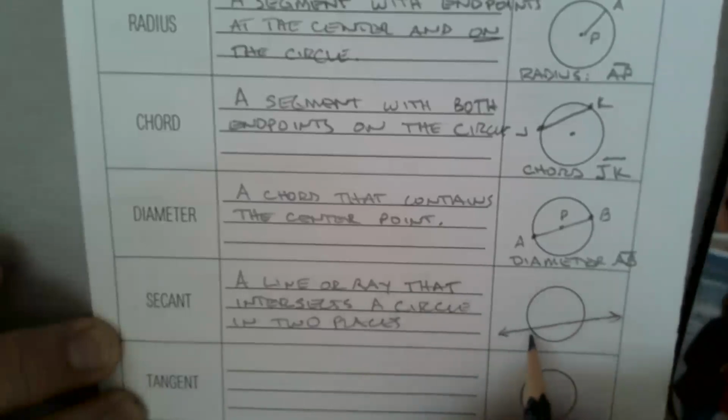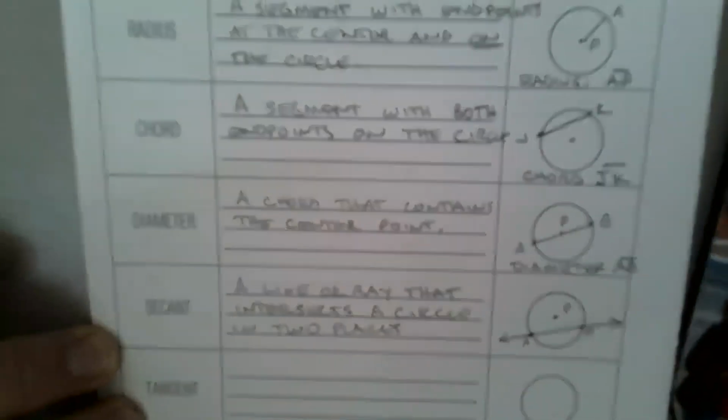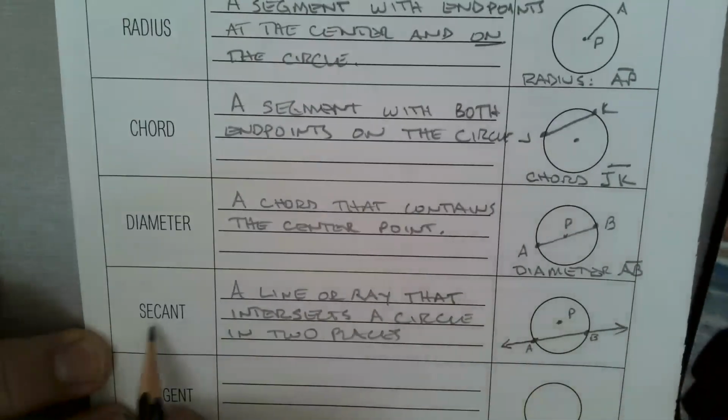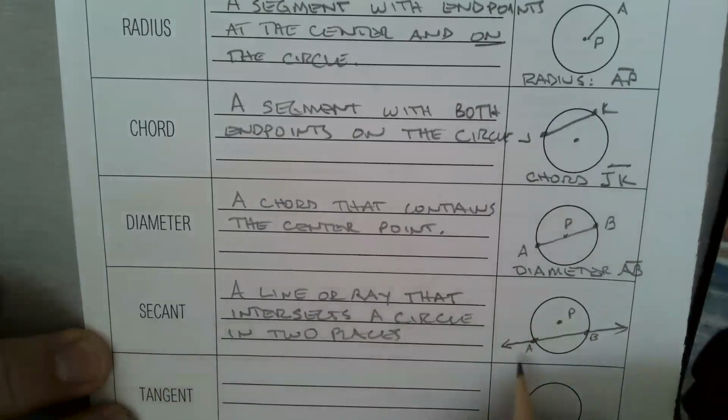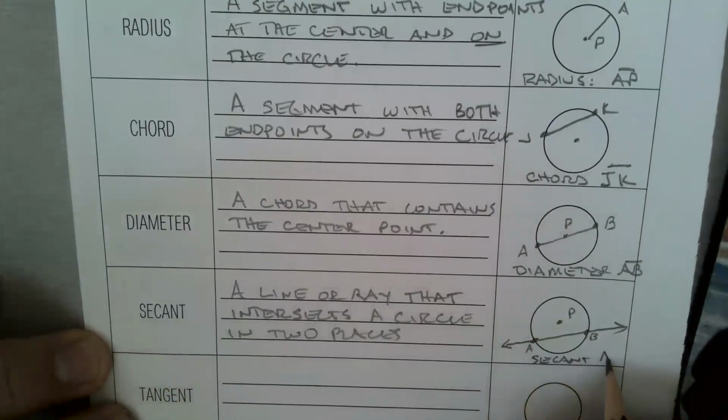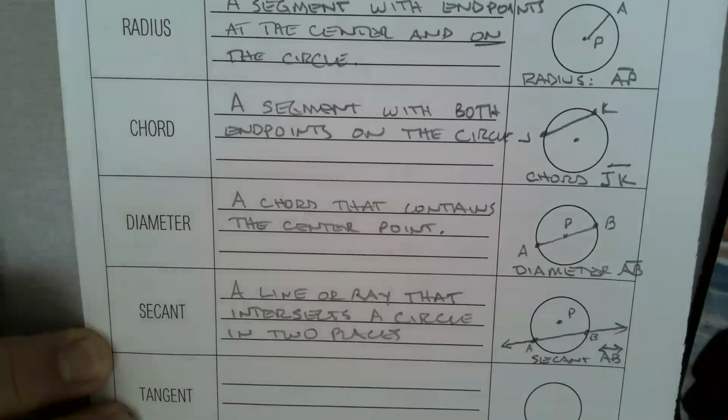So for example, if I had this, it doesn't matter whether it goes through the center or not. If it extends beyond the circle on both sides or on one side, and it intersects at two places, that's called a secant. So this would be called secant AB, and then because it's a line, I'm putting the symbol on top to show it's a line.